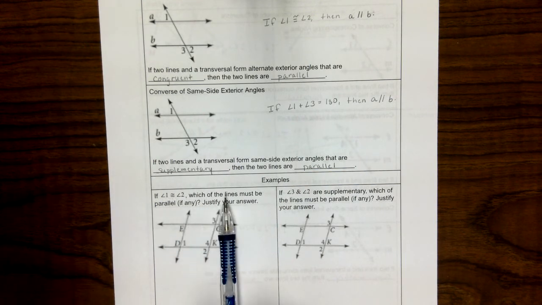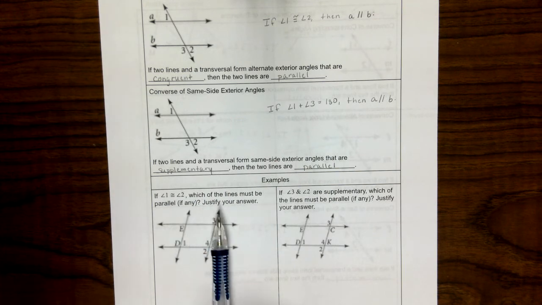Okay? Now we're going to use all that stuff we just talked about, all these converse theorems. So in this problem, if angle 1 is congruent to angle 2, which of the lines must be parallel, if any? Justify our answer. So we have to name the lines that we think are parallel, and we have to use one of these converse theorems to back it up.